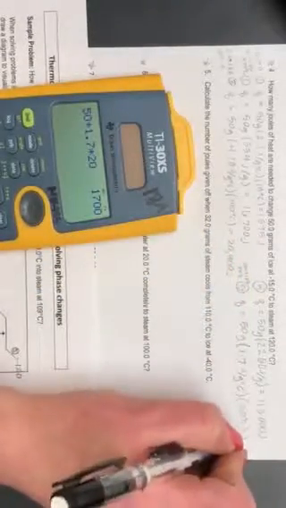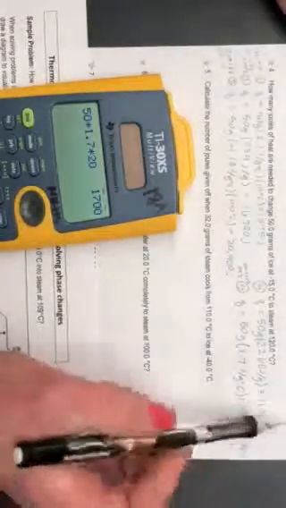So the change is 20 degrees Celsius. And we get 1,700 joules.